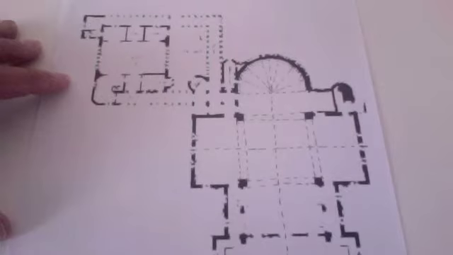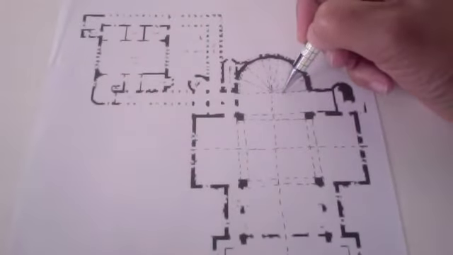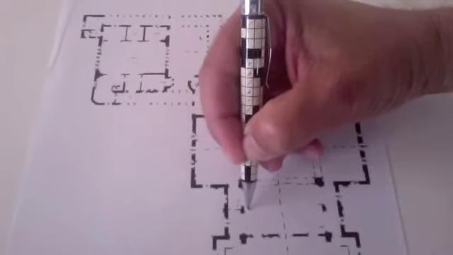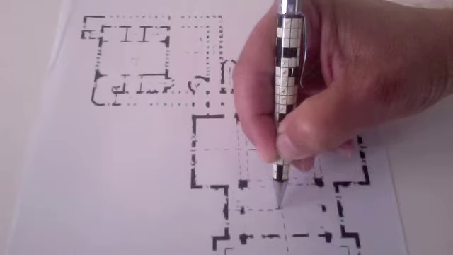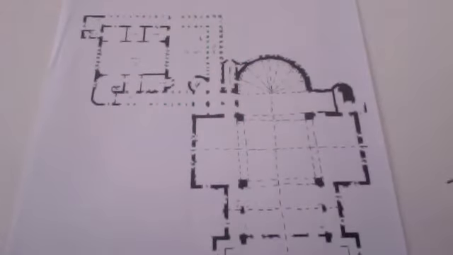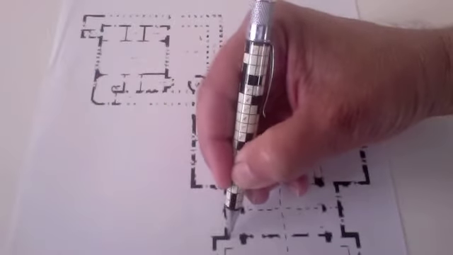The next thing that happens is, much like this large truss here, there is another large truss that comes across here, very large truss. And again, another one right here.